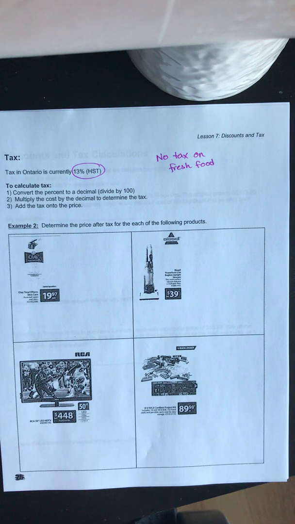If you go to the grocery store and buy packaged food, so think like packages of granola bars or ice cream or something, that's the stuff that you would pay tax on. So anything that's packaged or processed. Anything that's fresh, like fresh bread or milk, none of that has tax.